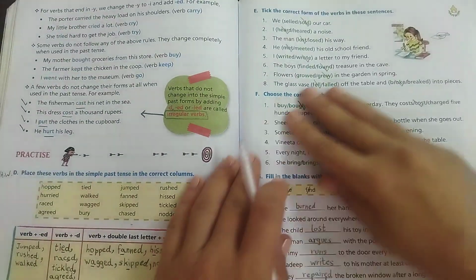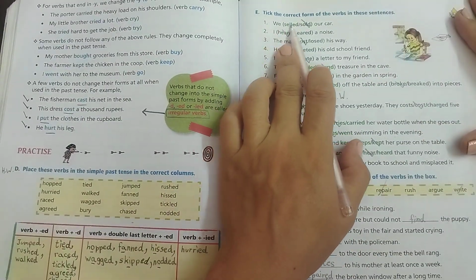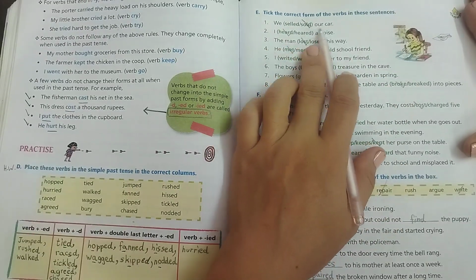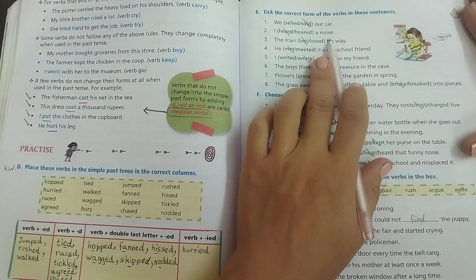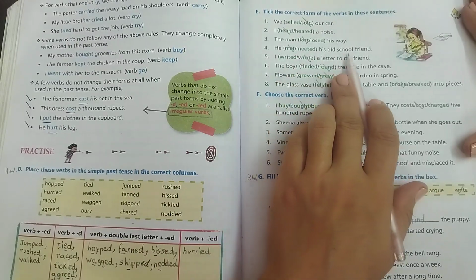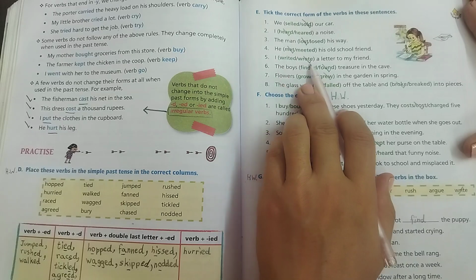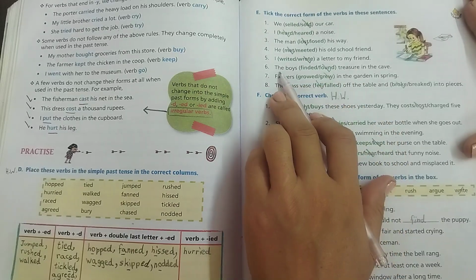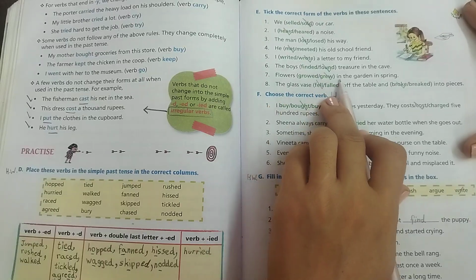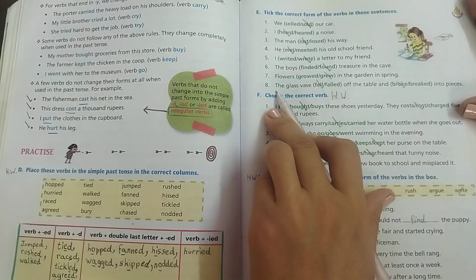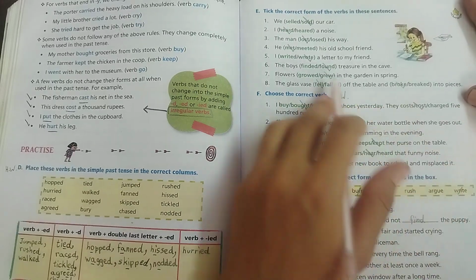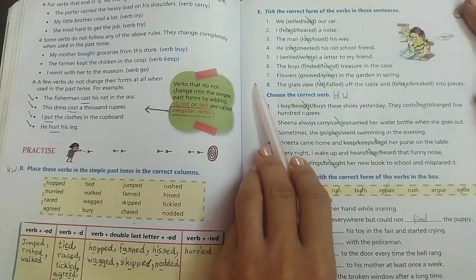The next practice. E. Tick the correct form of the verbs in these sentences. Number 1. We sold our car. Number 2. I heard a noise. Number 3. The man lost his way. Number 4. He met his old school friends. Number 5. I wrote a letter to my friend. Number 6. The boys found treasure in the cave. Number 7. Flowers grew in the garden in spring. Number 8. The glass vase fell off the table and broke into pieces. So all these verbs are known as irregular verbs.